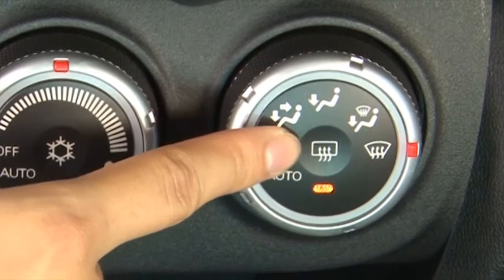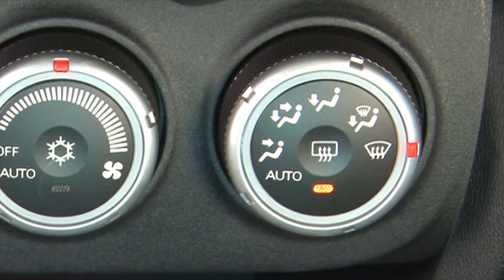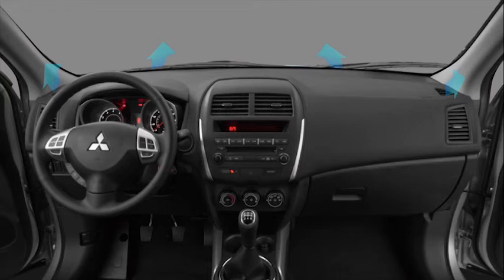Push the switch in the center of the dial to defog the rear window. When selected, the light comes on. The defogger and light automatically turn off after 20 minutes. Remember that defroster performance is improved if the inside glass surface is clean.